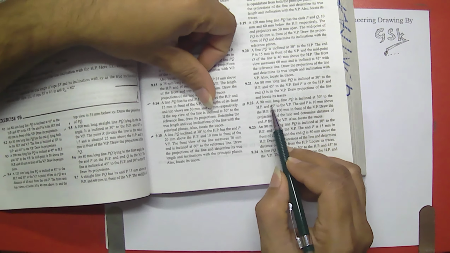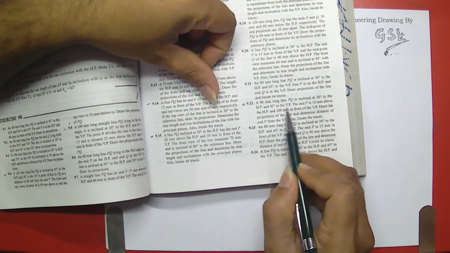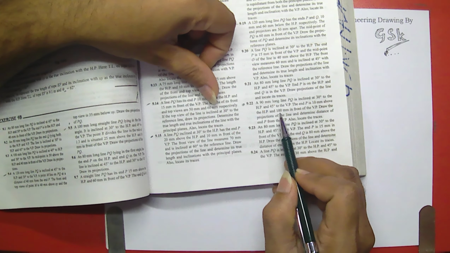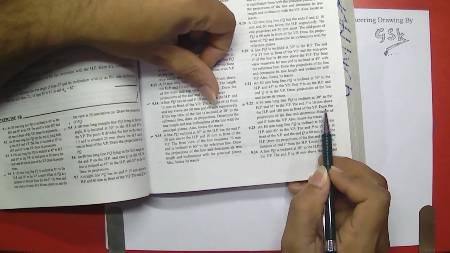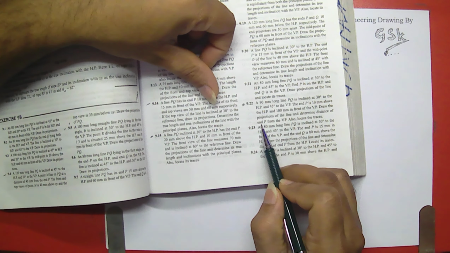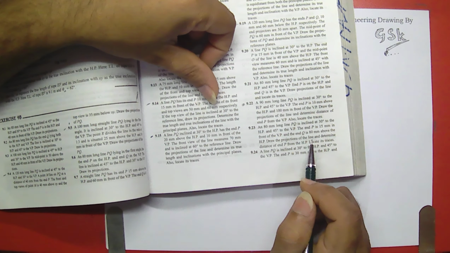A 90 mm long line PQ is inclined at 30 degrees to the HP and 45 degrees to the VP. The end P is 10 mm above the HP and 100 mm in front of VP. Draw the projections of the line, determine the distance of end point P from VP and also locate the traces.